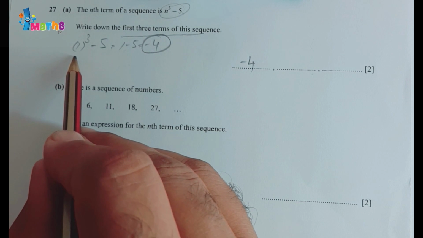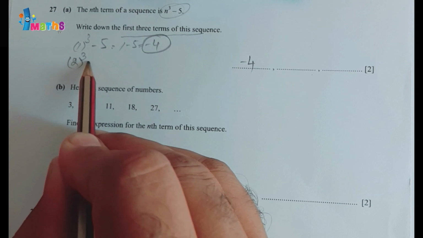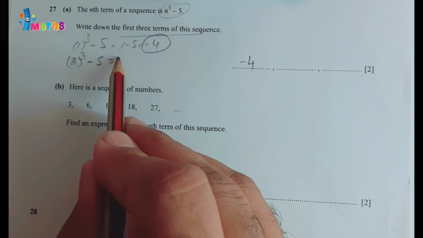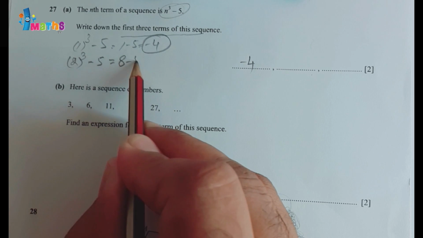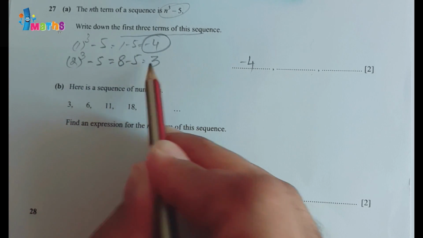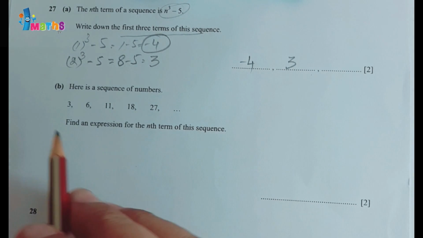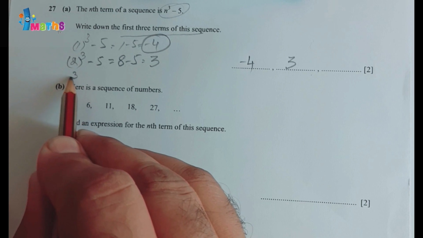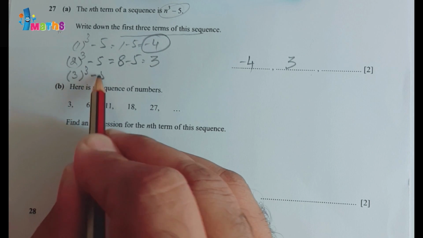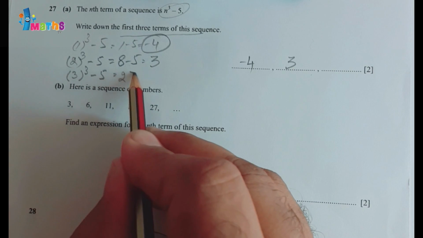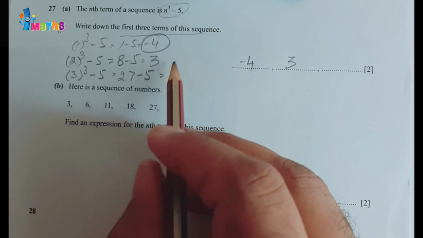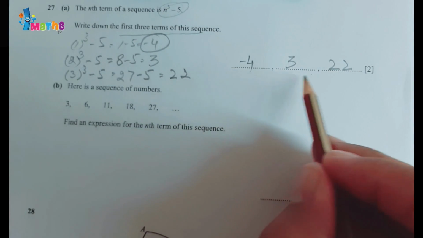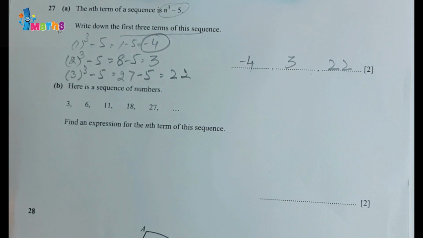Then we will replace n is equal to 2. So 2 cube minus 5 will be equal to 2 cube will be 8 minus 5, which is equal to 3. So second term will be 3. Then we will replace n is equal to 3. 3 cube minus 5. This will be 27 minus 5, which is equal to 22. So our answer will be minus 4, 3 and 22.